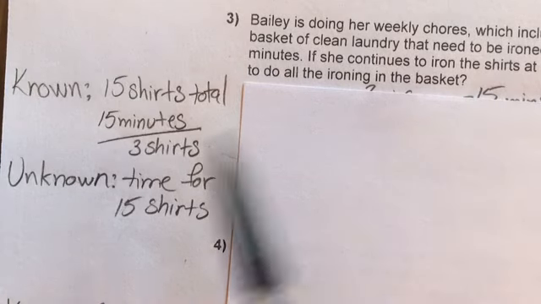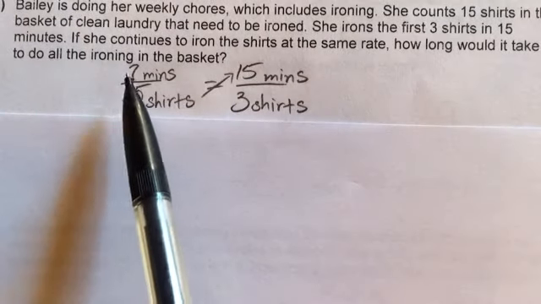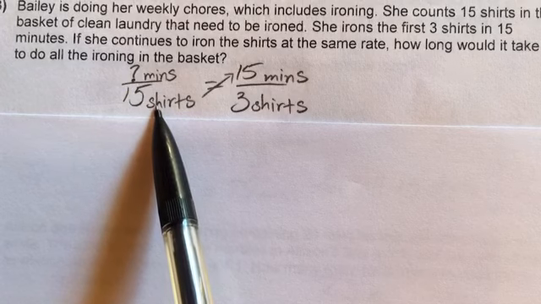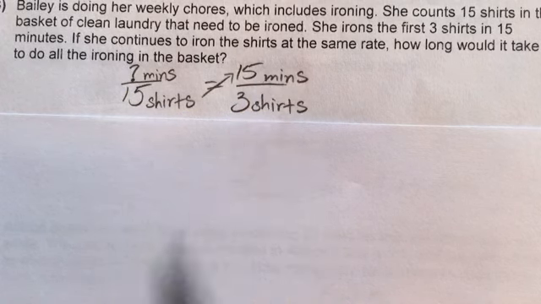Unknown, what do I need to find out? How long it takes her to do all 15 shirts. So let's look at how we do this. It takes, I don't know how many minutes to do 15 shirts. And it takes 15 minutes to do 3 shirts.